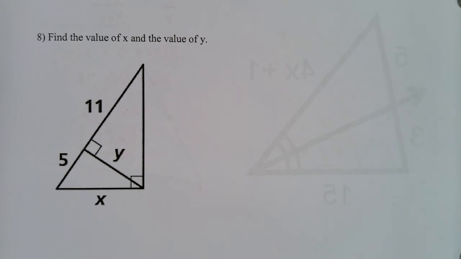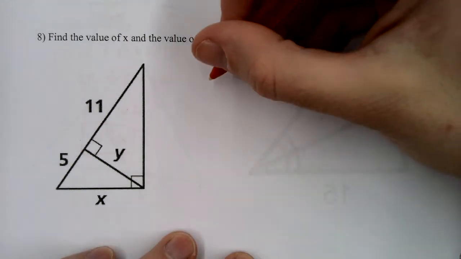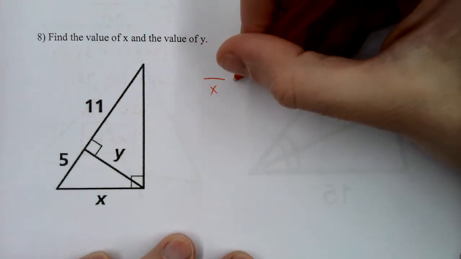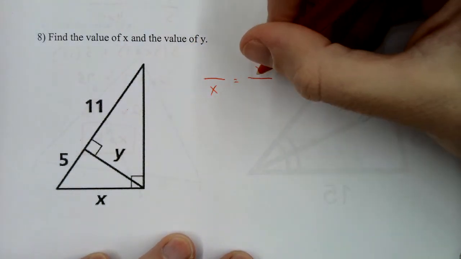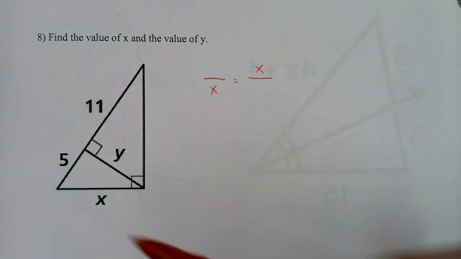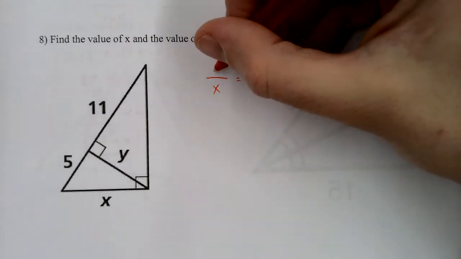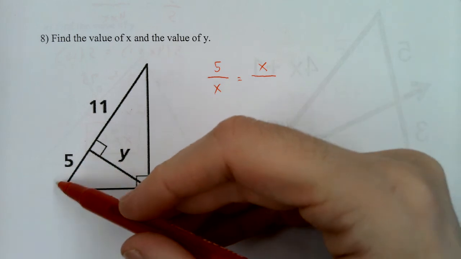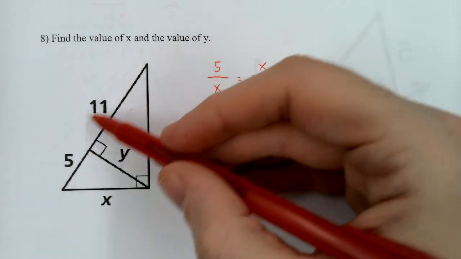Number 8, find the value of x and the value of y. Now, you may get some decimals for this. That's fine. It does not tell you where to round, so you can just do nearest tenth if you want. Let's start by finding x. X is a leg. That means it's the geometric mean between the hypotenuse segment right next to it, which is 5, and the entire hypotenuse, which is 16.